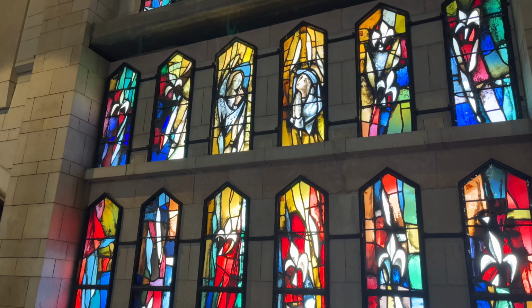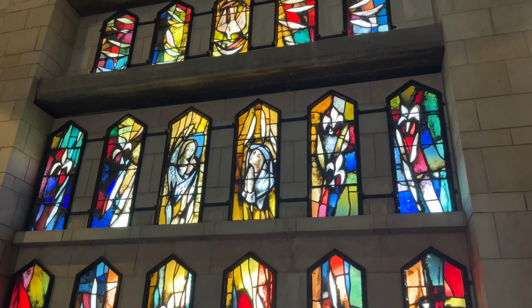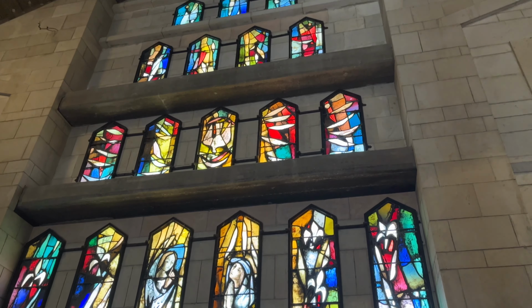Wow, sobrang ganda ng church na to. Look at those stained glass. Ang ganda-ganda talaga niya.